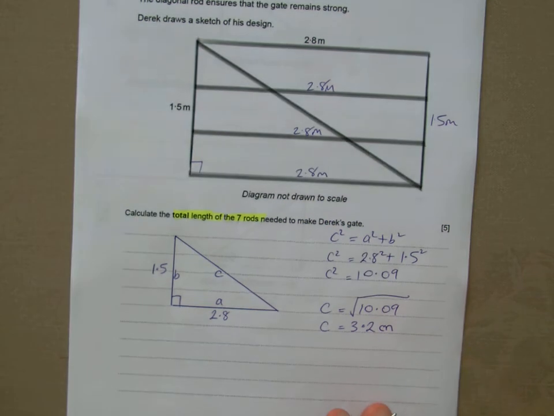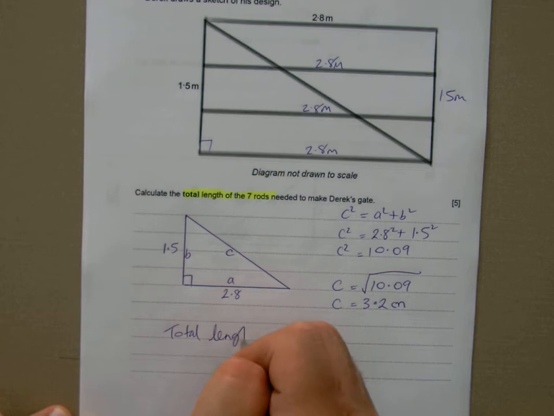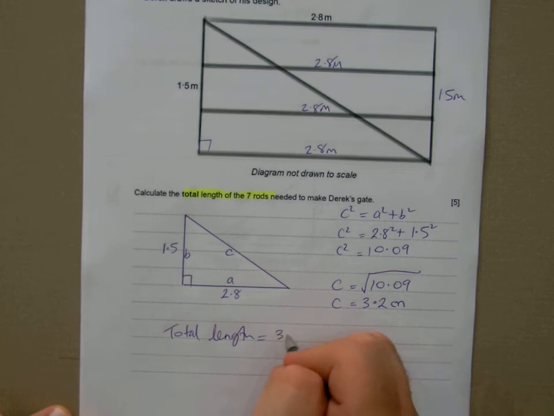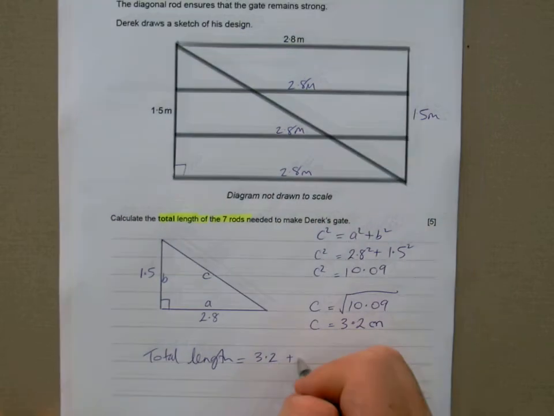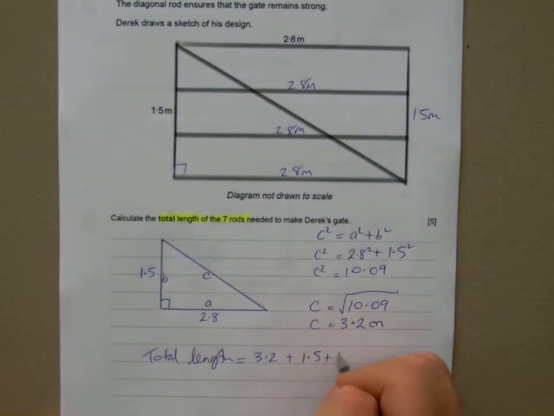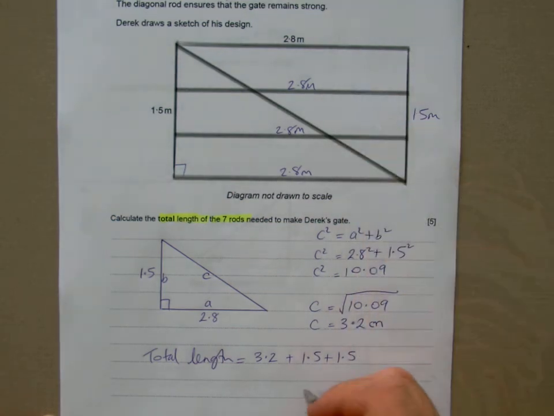So then you can get your total length, using the length we've got for the diagonal, which is 3.2, plus then the two vertical rods, and then you've got 4 of the horizontal rods.